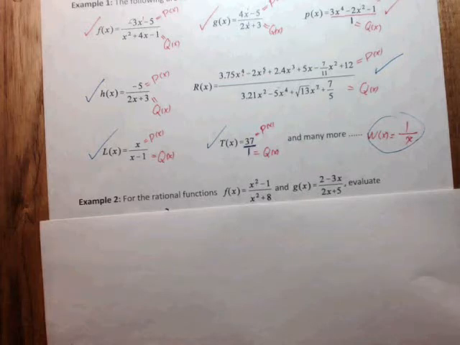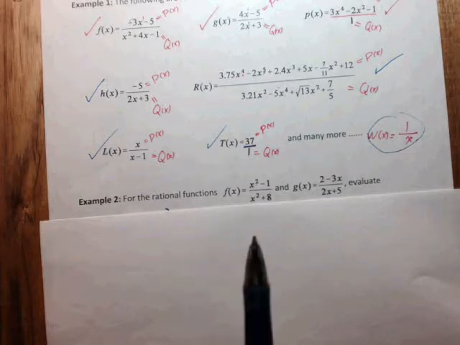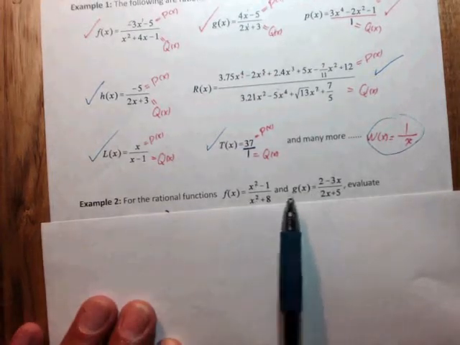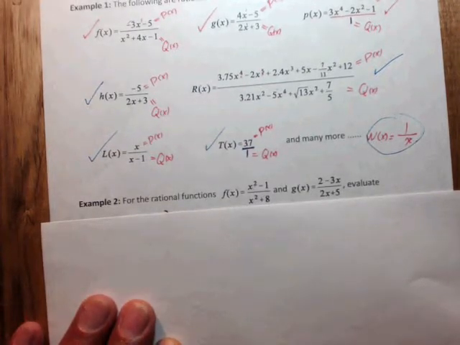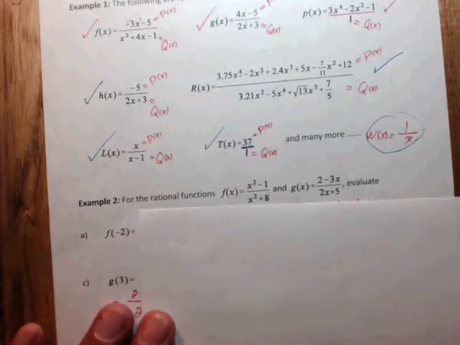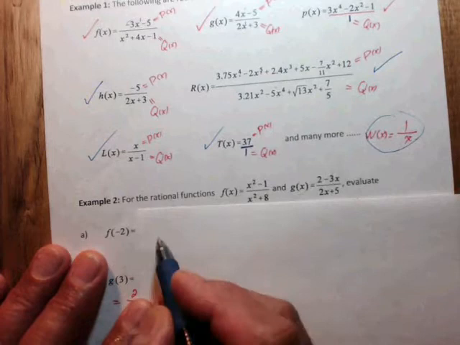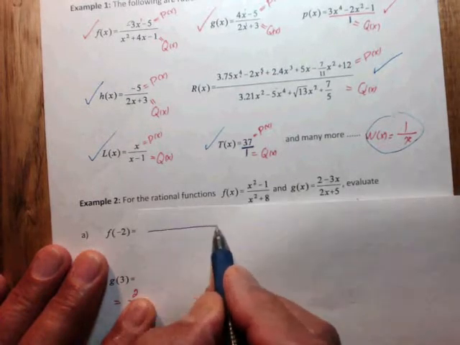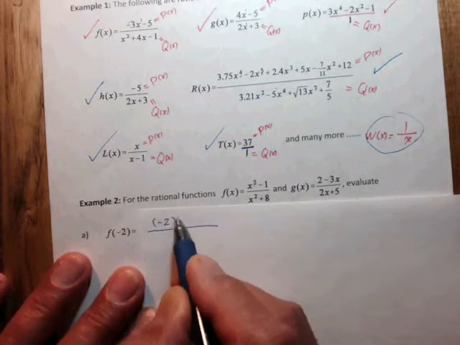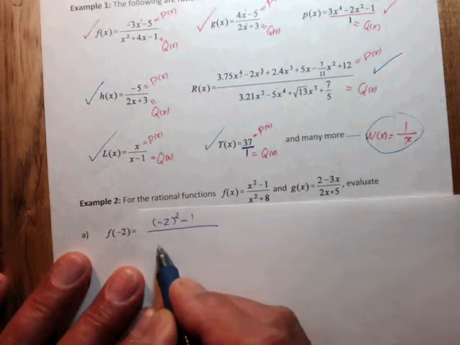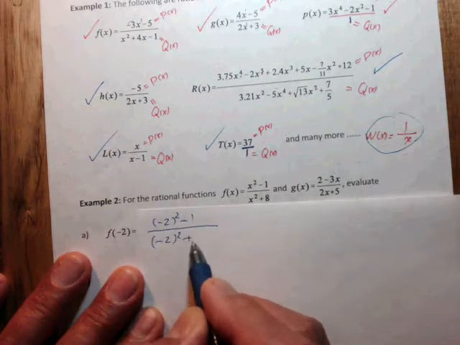Okay, let's do another example. Another example is to evaluate a rational function. We'll take two rational functions here. So I have two functions, f and g, and you want to find f of negative 2. f of negative 2 actually is negative 2 squared minus 1 over negative 2 squared plus 8.